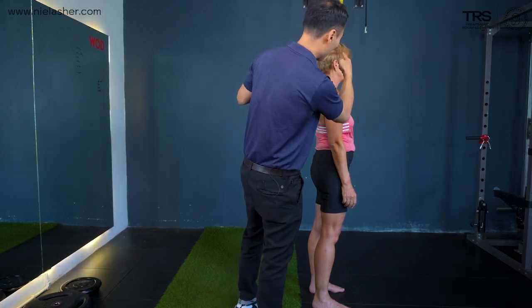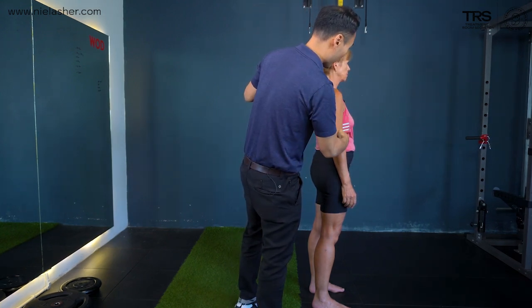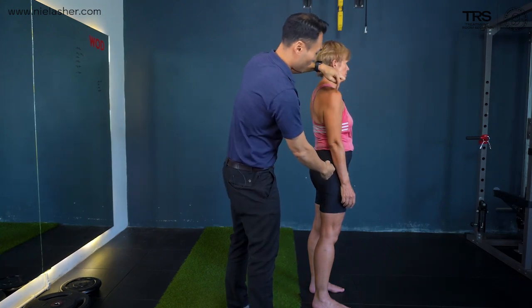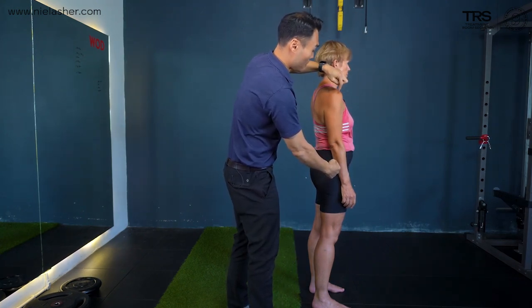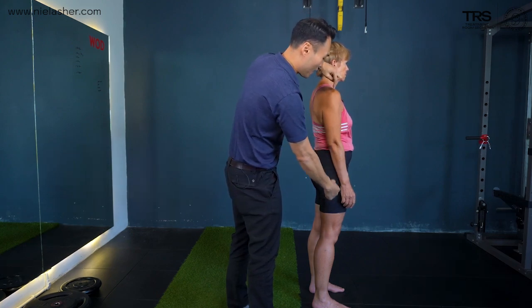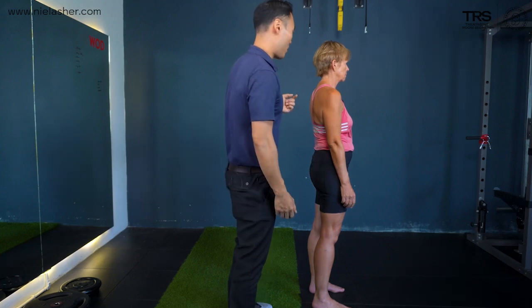And then you're going to look down and look at her hip bone. So if there's a sway back, you may notice that her shoulders and her hip bone may not be aligned. If there's a sway back, the shoulders may go further away from the hip bone, but Sue looks pretty much aligned from our observation right here.